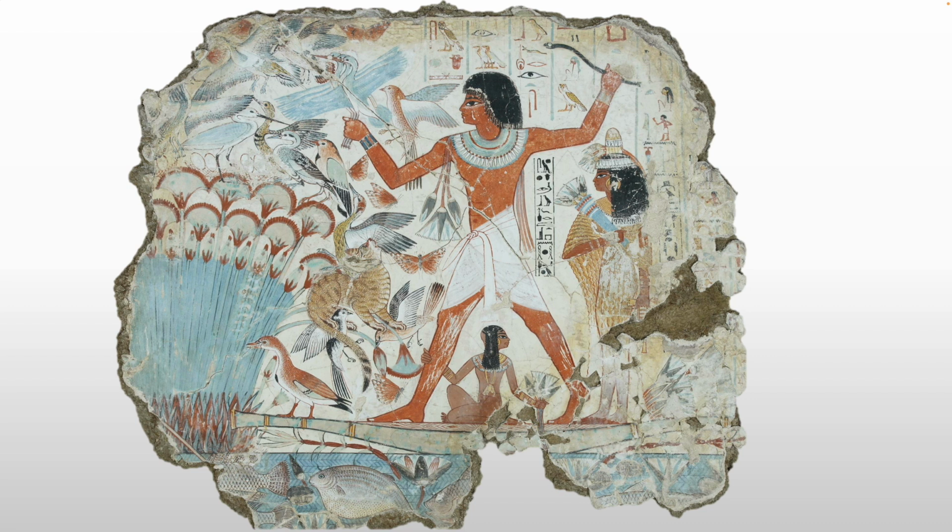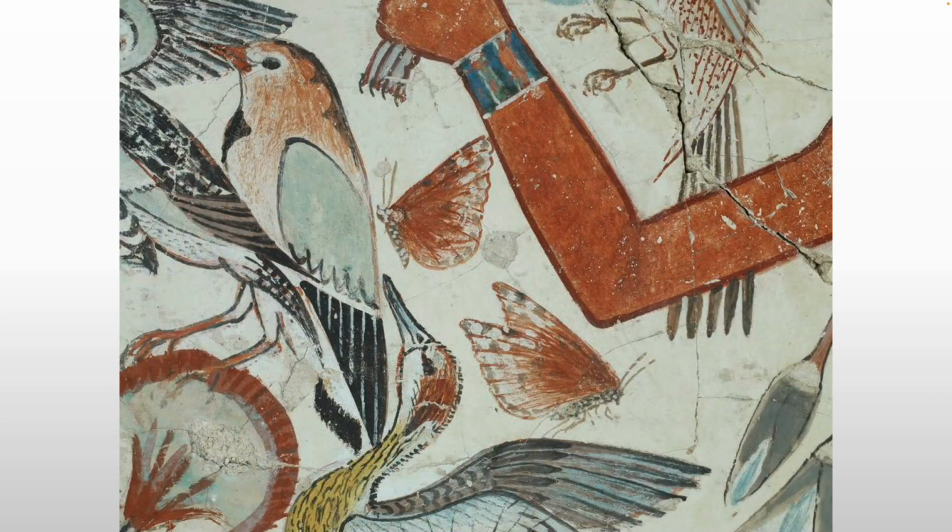And it's a fairly conventional pose, although the animals are interestingly very naturalistic. Most of them are in profile, so that we can read what they are. But the painting is very, very detailed. It looks quite realistic for the period.